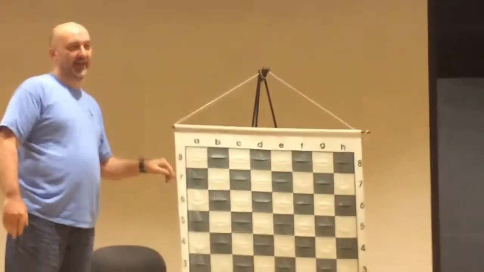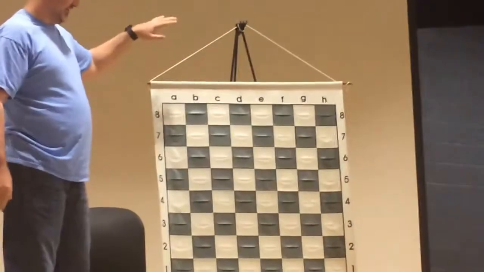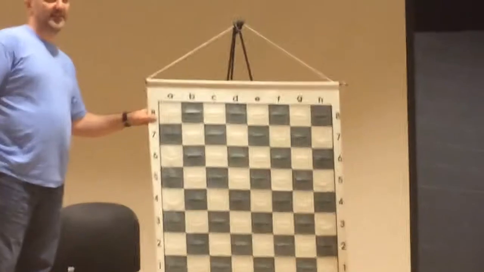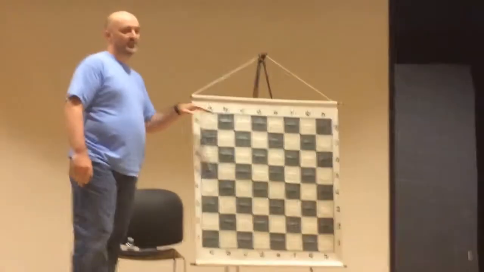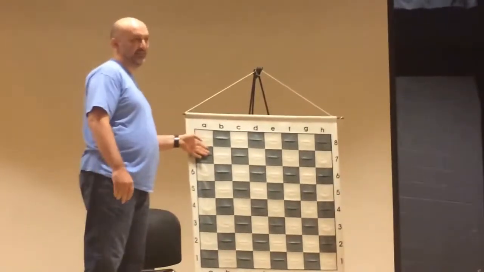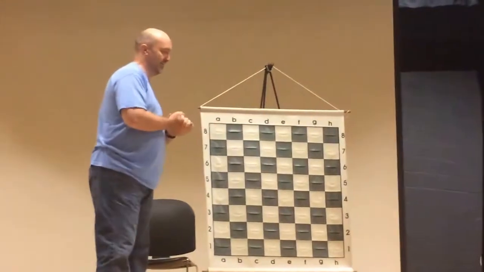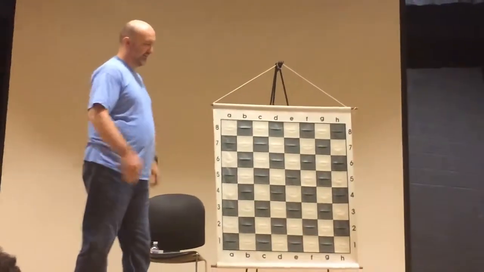So I'll start with the basics. We have a simple chessboard, 8 by 8, and with these 64 squares, 32 white, 32 black, it's already a perfect multiplication table, 8 by 8. And not just that, I'll get to that later.